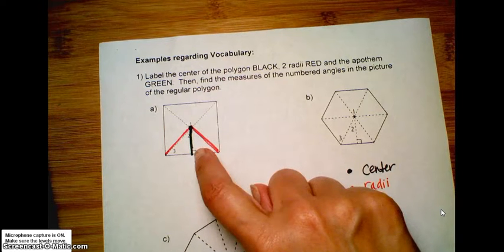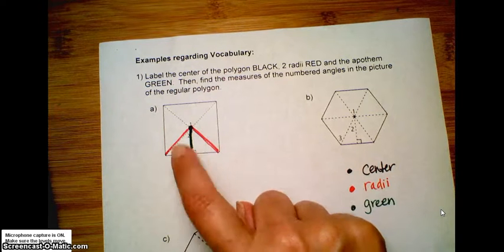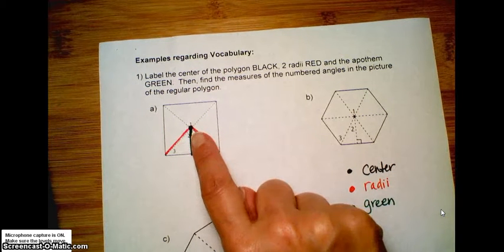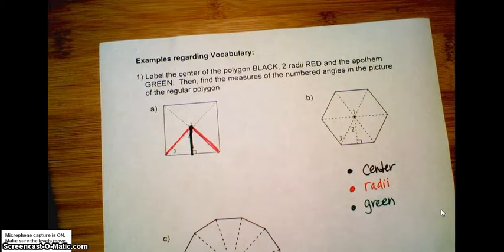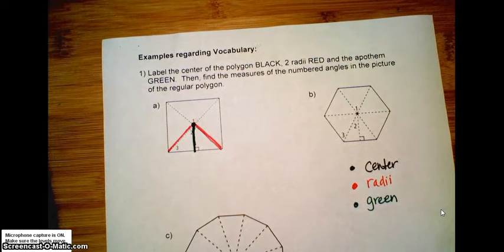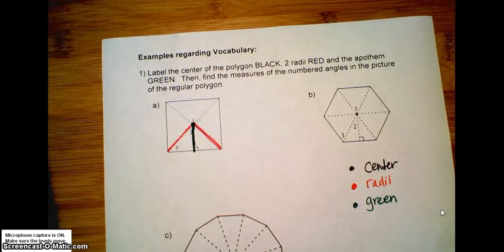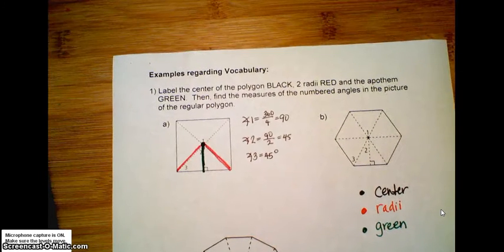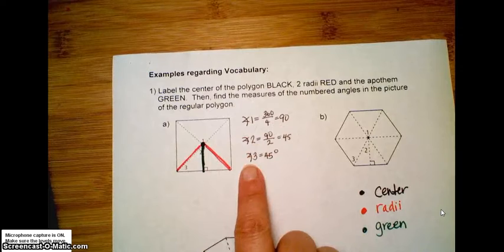I'm going to switch greens for the next 2 pictures because this one kind of blends with the black from my view. So let's go ahead and, again, find the different angles. So take a second, stop the video, see if you can find them, and then we'll talk about them in a second. Okay, here are the values for angle 1, 2, and 3.